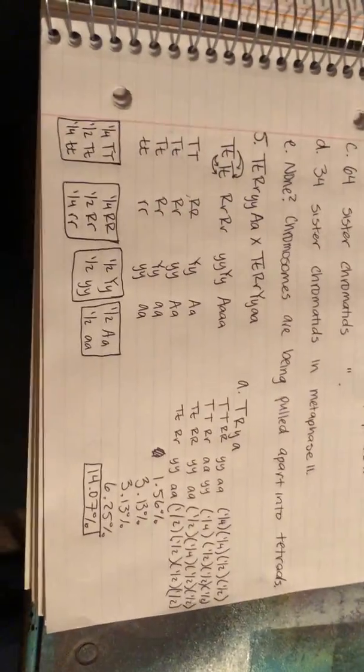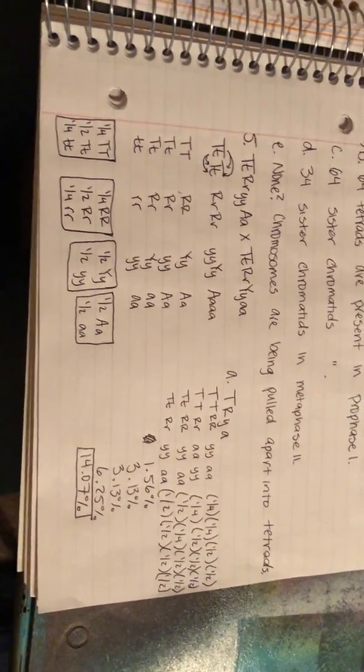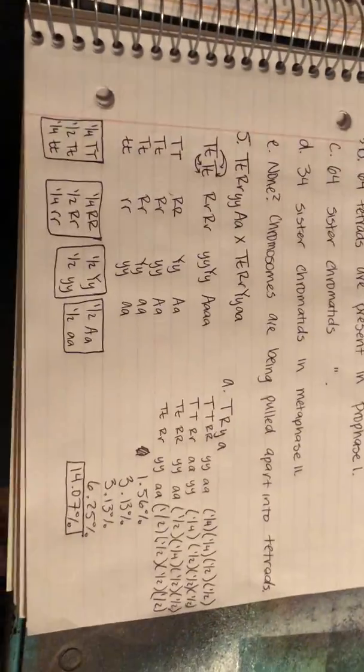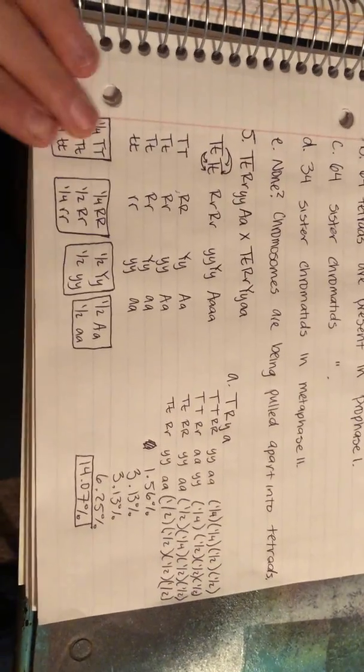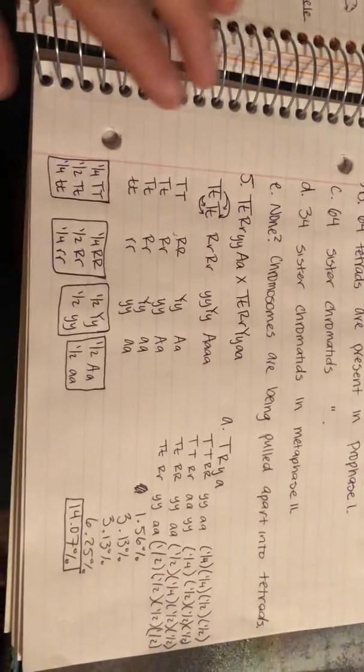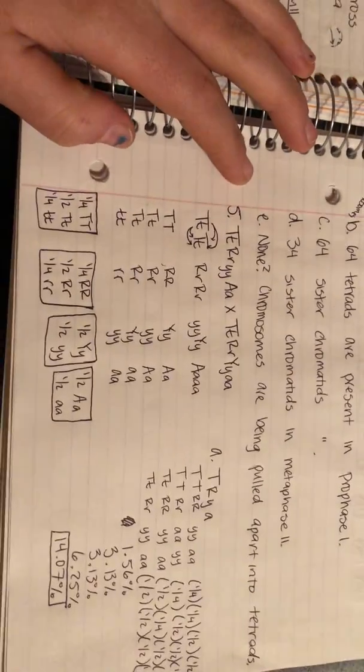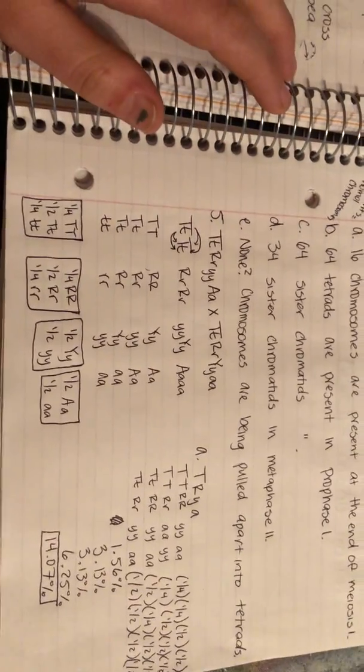Then number 5 was kind of like the same as number 1, where you had to do the forked line method, which I did the short way this time. It says, consider the following tetrahybrid cross in pea plants.